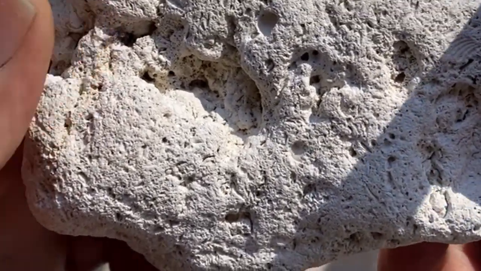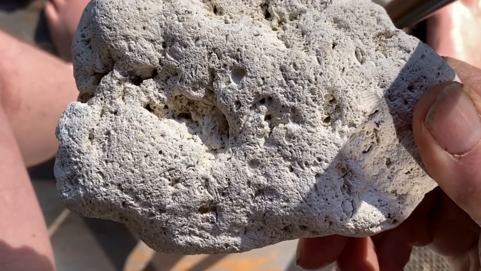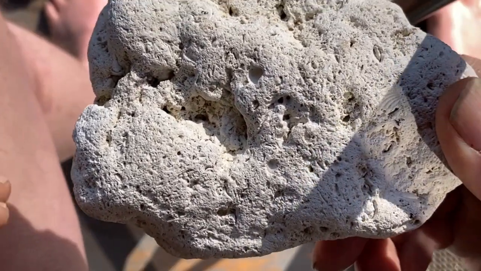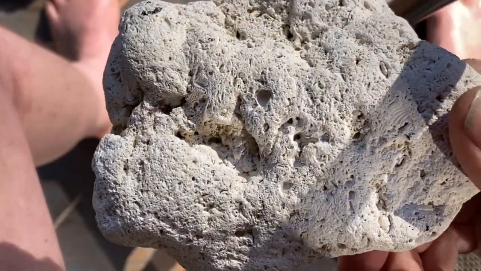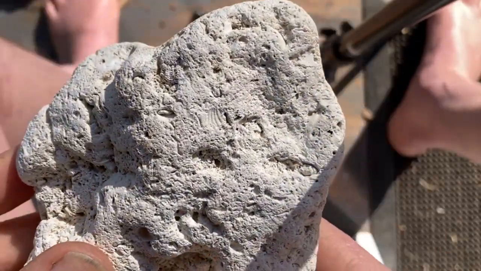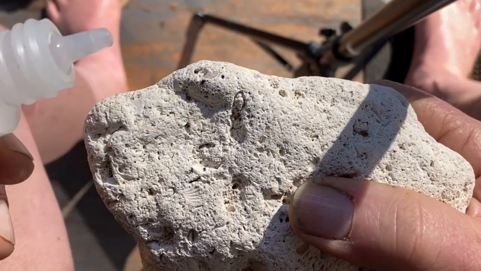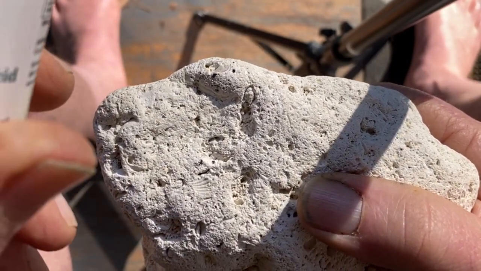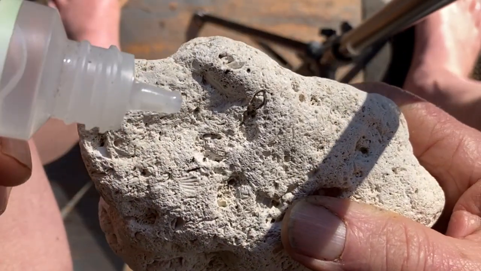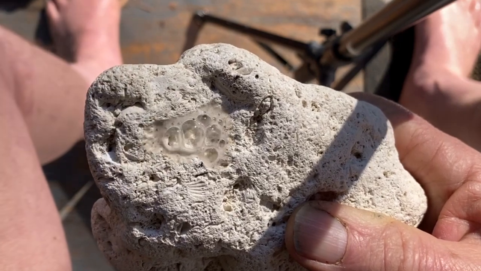So basically, a white rock with no visible mineral crystals, but little hunks of shell. What do you think? Let's do the limestone test with 5% HCl solution. Ooh, yeah.